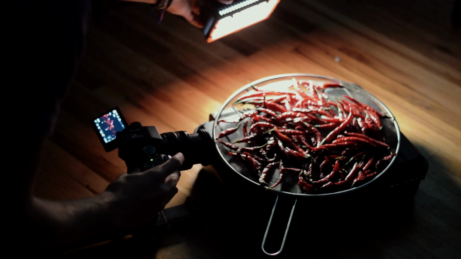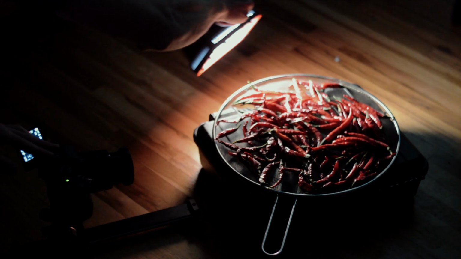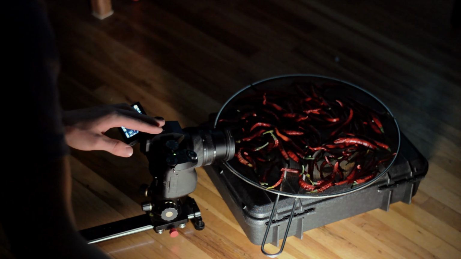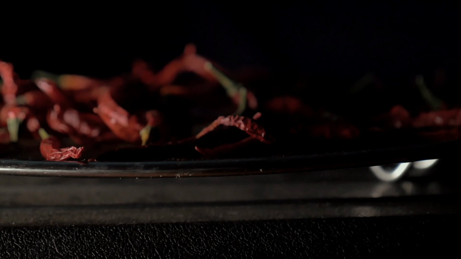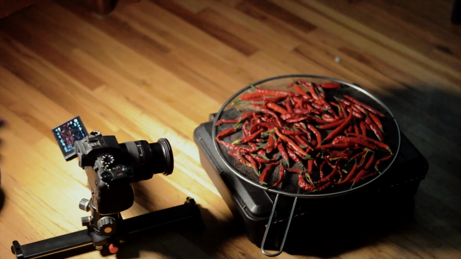So what we're gonna be doing here is basically the same idea I had in that coffee bean shot, which is as I slide in, I bring the light from one side over the top and then move it to the other side so you have that nice shadow fall off from side to side. But super easy to get. Let's just bring the slider in and then shoot this shot. Super easy to do and a really neat shot.